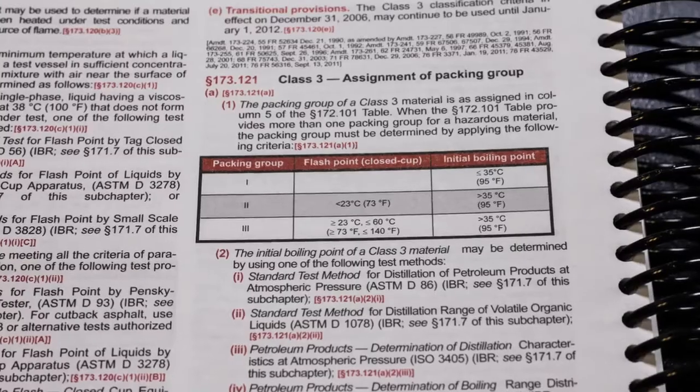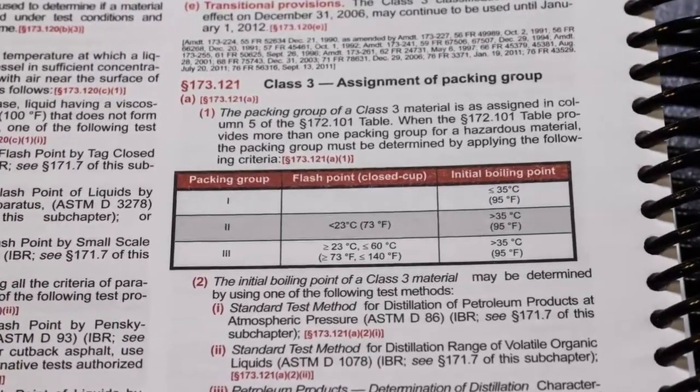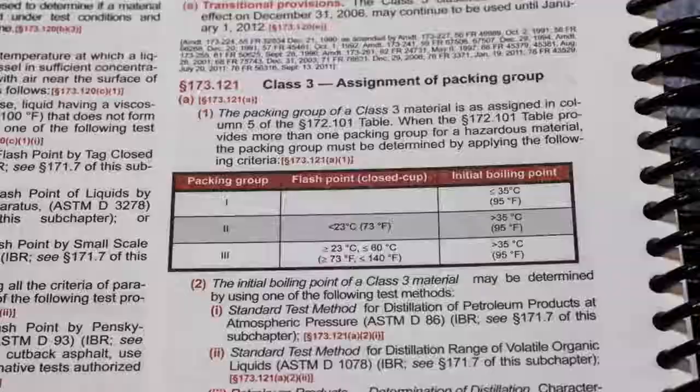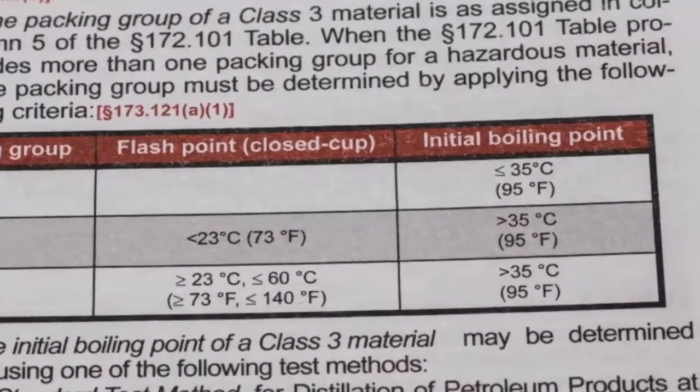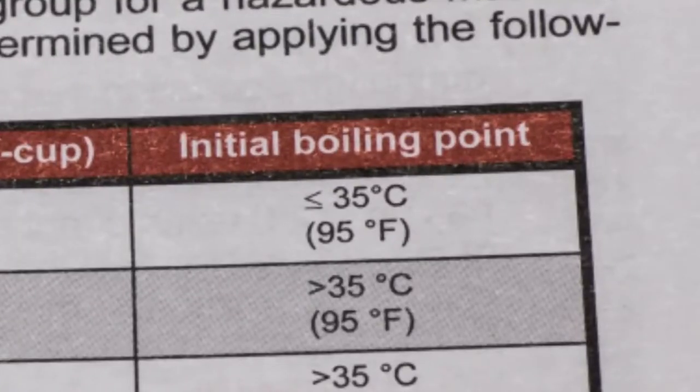As far as packing groups are concerned for flammable liquids, when we're looking at the chart in 173.121 of the Hazardous Materials Regulations, the regulations outline the requirements for packing group assignments. For example, packing group 1 Class 3 materials will meet the definition of a flammable liquid that will have a boiling point of equal to or less than 35 degrees Celsius.